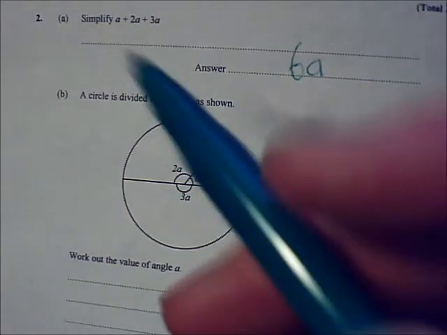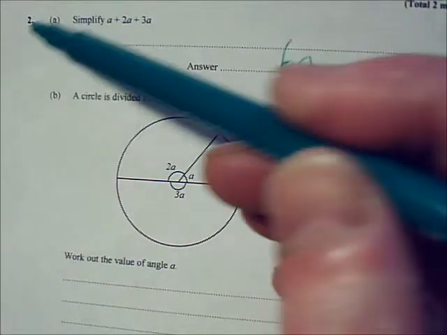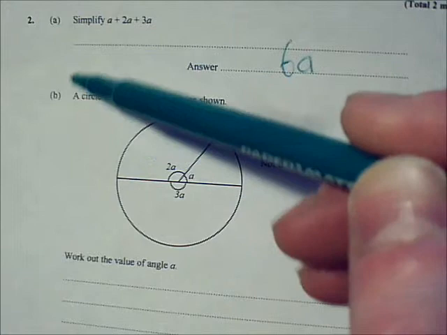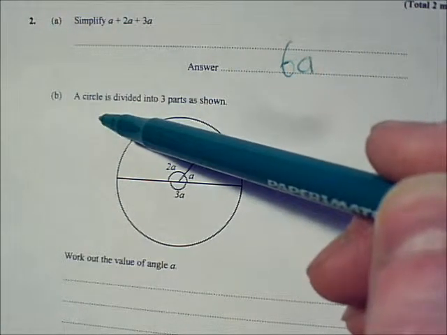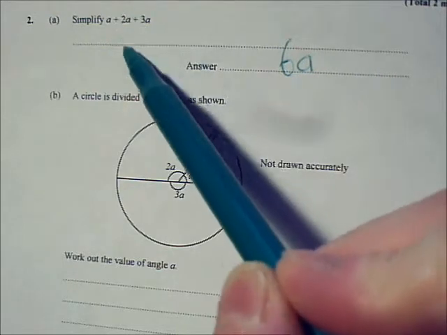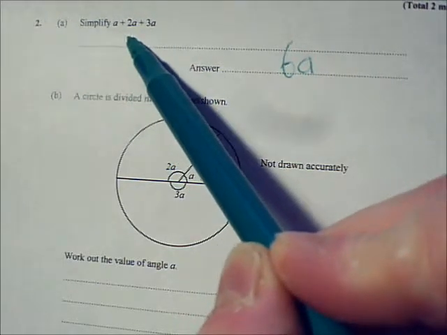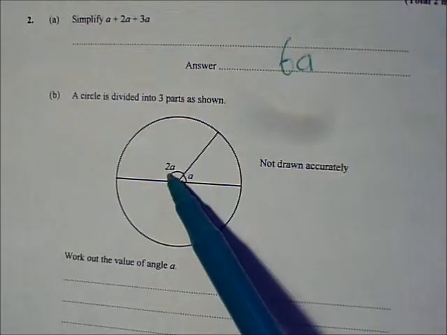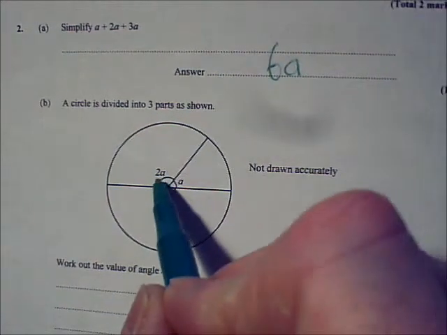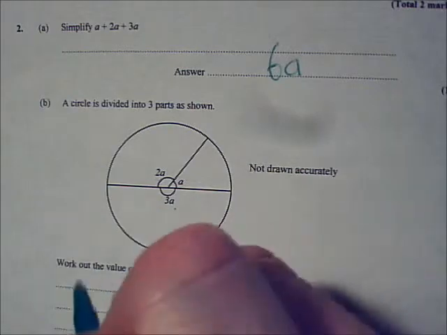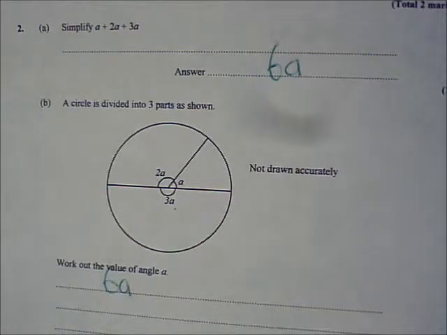Quite often when questions are labelled 2a, b, the 2 parts of the question will link together, and you'll notice the same letters are used in question 2a as there are in the diagram for question 2b. So 2a, a and 3a make 6a.